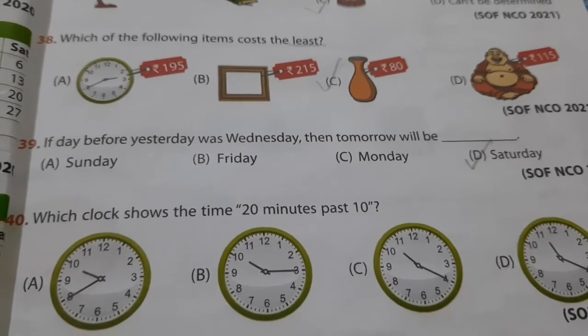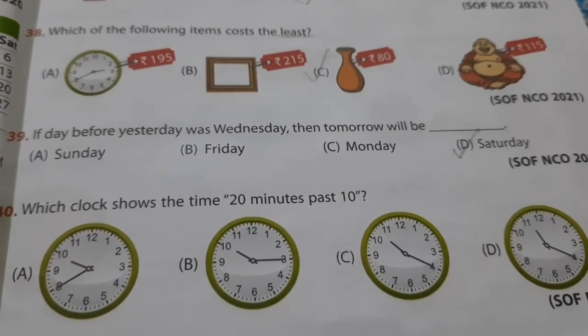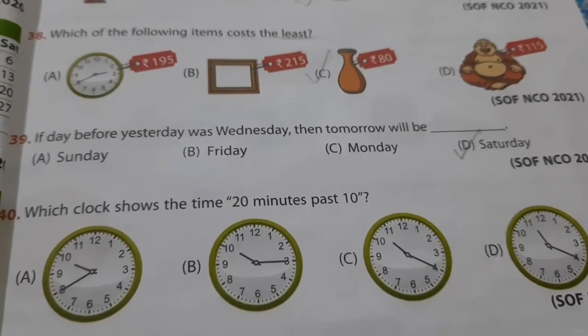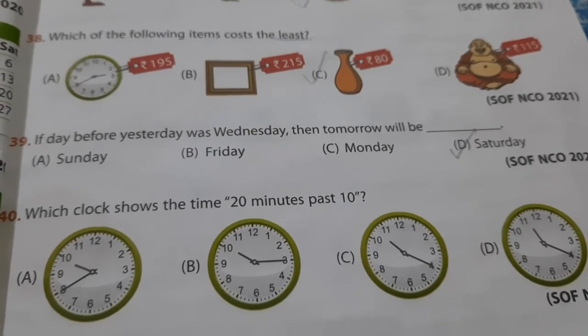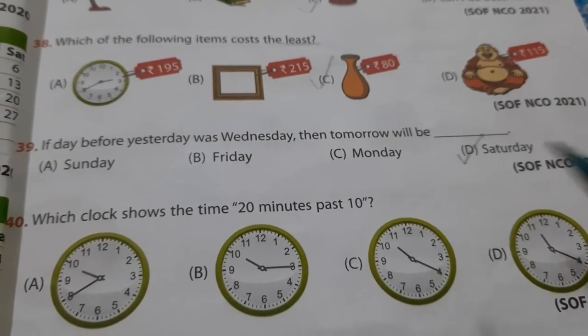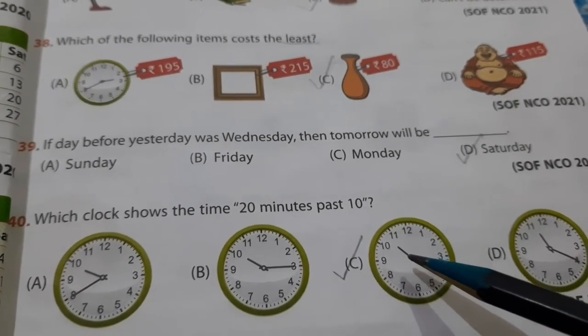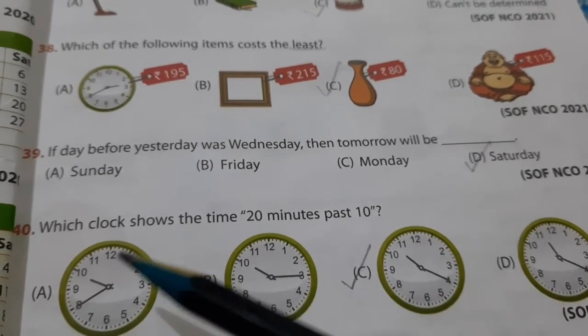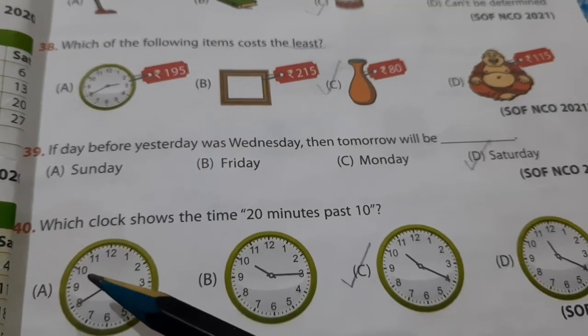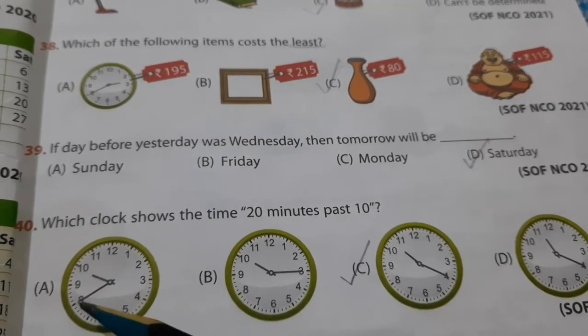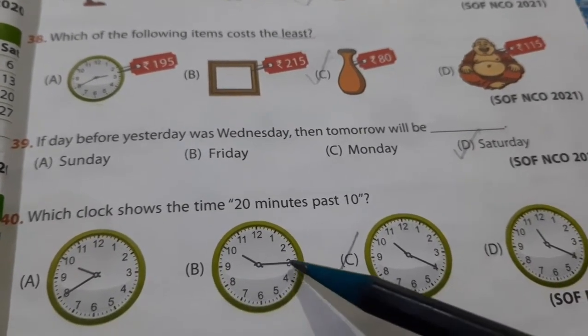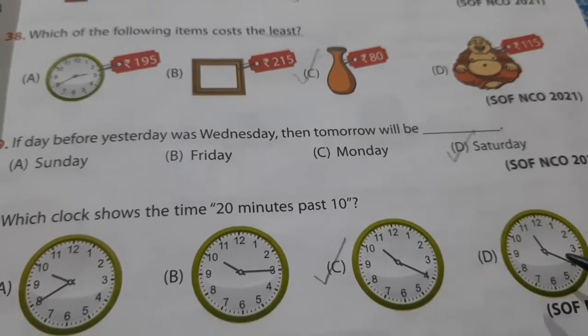Which clock shows the time 20 minutes past 10? So 20 minutes past 10 is 10:20, which is option C because it is showing 10:20. If you look at the other options, this one is 9:40, this one is 10:15, and this one is 11:20.